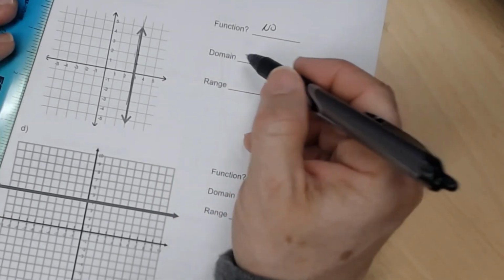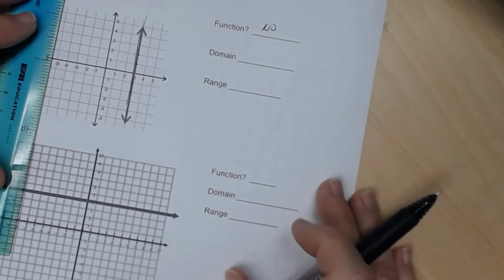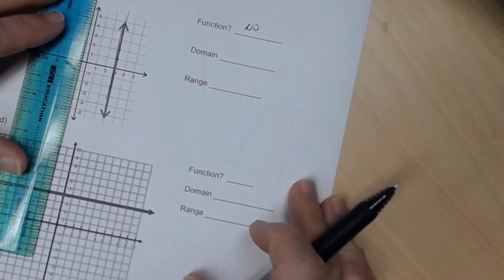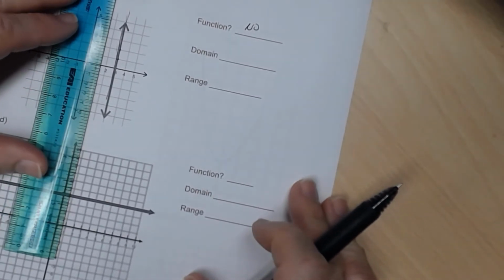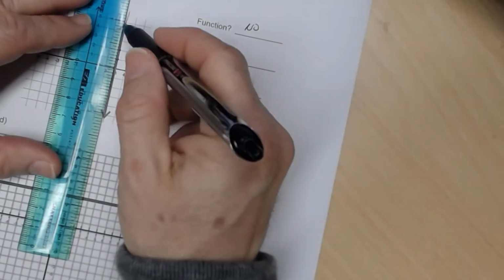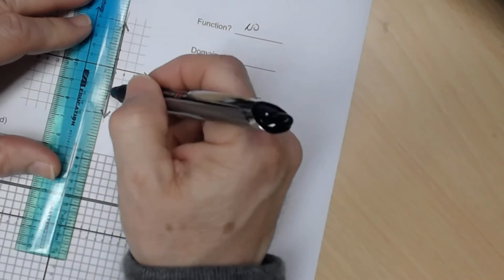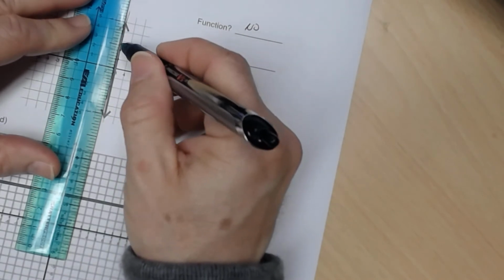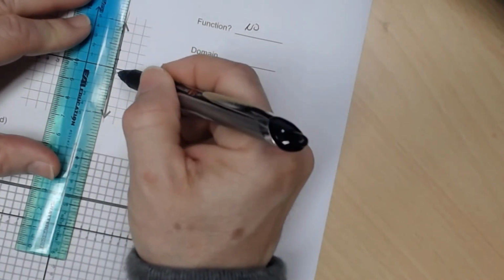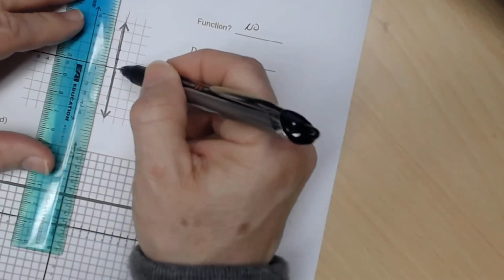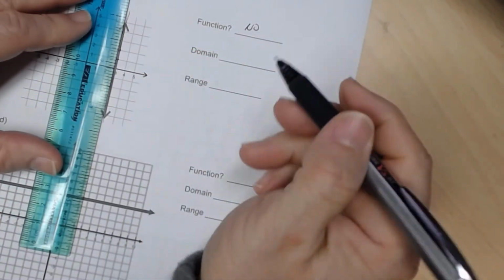Let's talk about the domain. So domain, you go along the x-axis and you ask yourself, what is the smallest x coordinate that's on the graph? Well, this is the graph right here. Nothing else. You don't go any further. This is it. So the only x coordinate you see here in all these points is the x coordinate 3. That's the x coordinate 3.